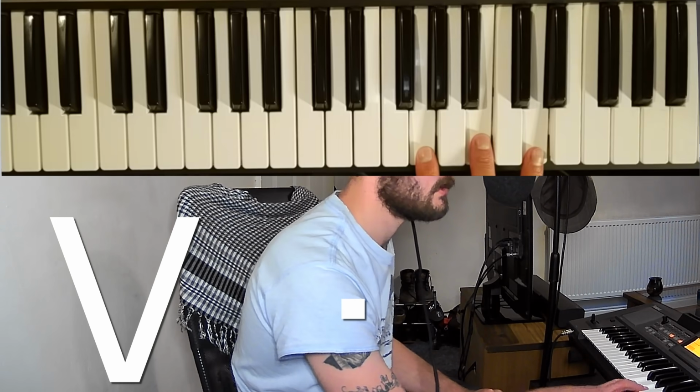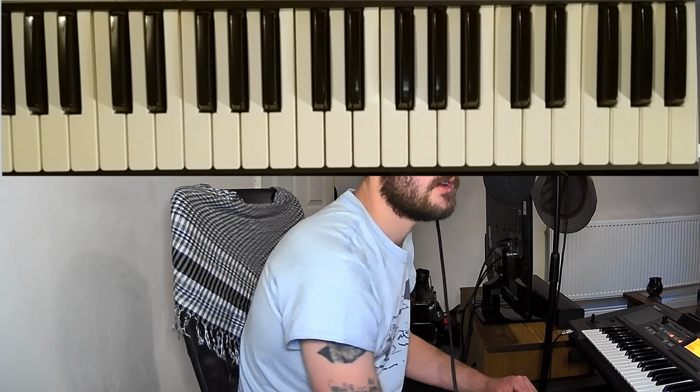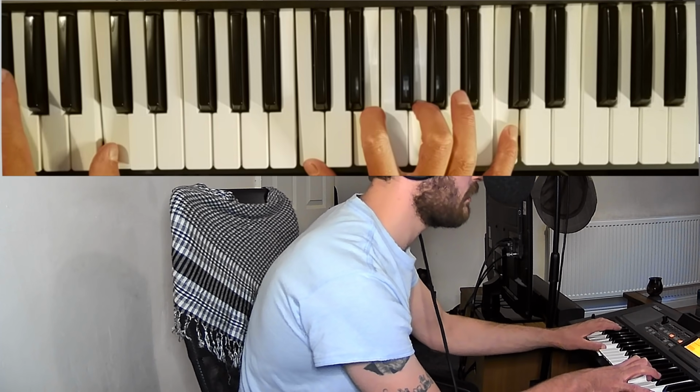So the first one that we've got is a perfect cadence. And to do this we go from the 5th, which in C is the G, and then we move that down to the 1st, which is C. If we put those together, whenever you land on a 5th, it generally wants to resolve back to the 1st.